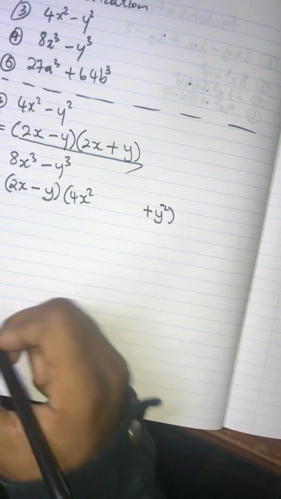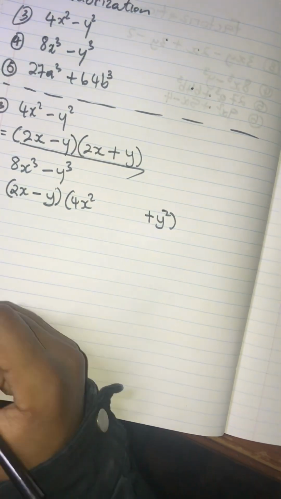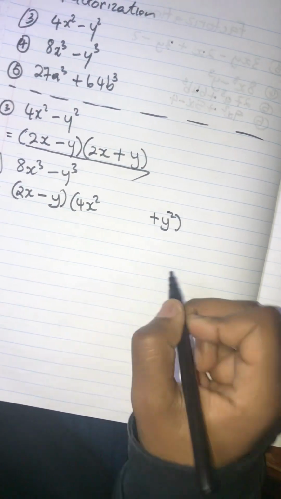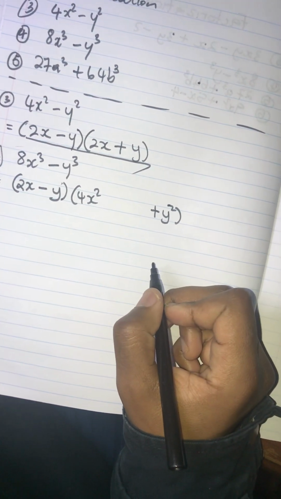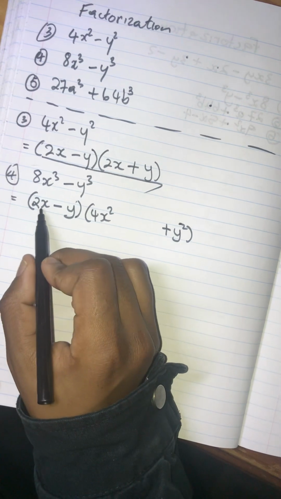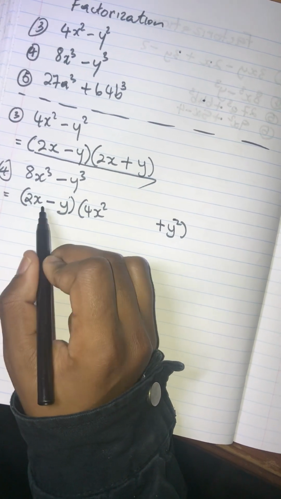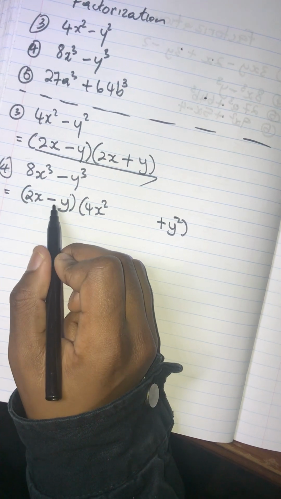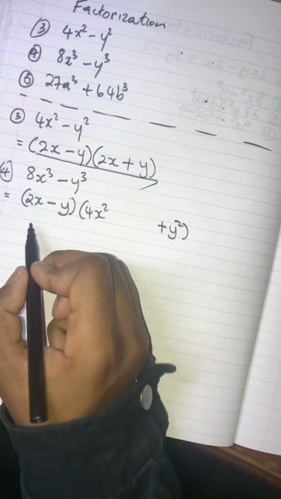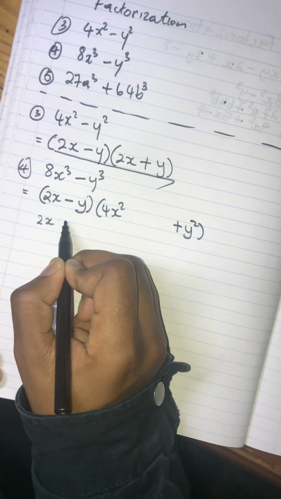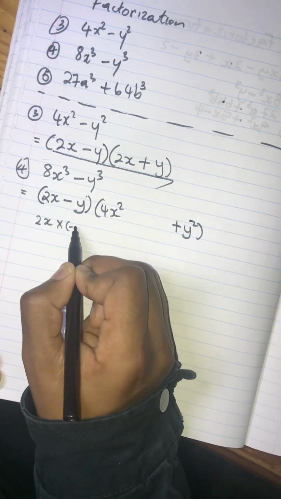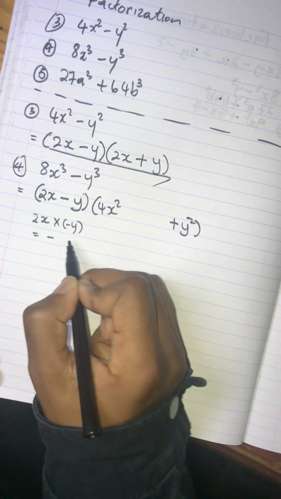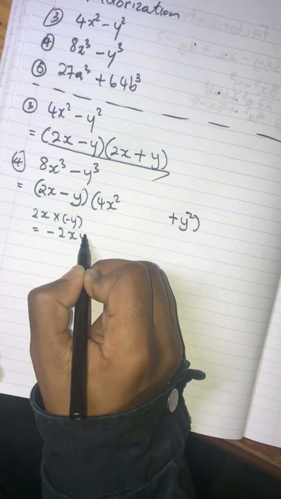Then for the middle term, we must have 3 terms in the bigger bracket. For the middle term, you multiply the terms in your smaller bracket. 2x multiplied by negative y gives negative 2xy.